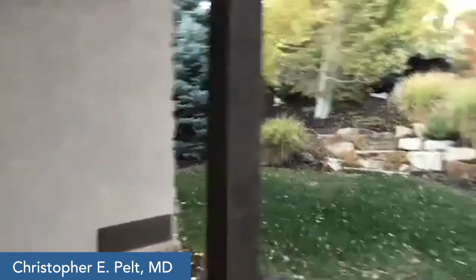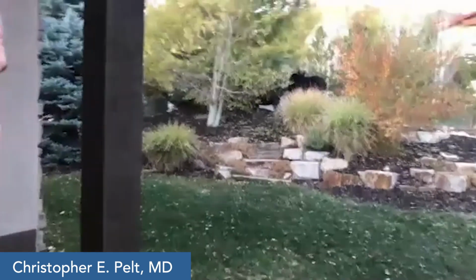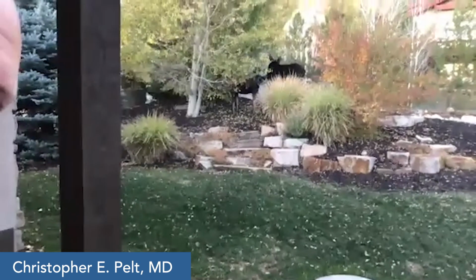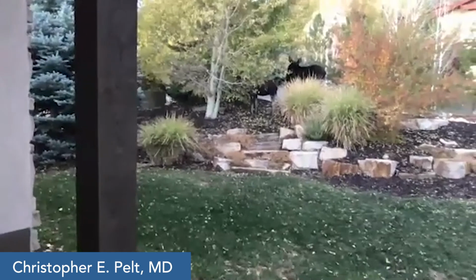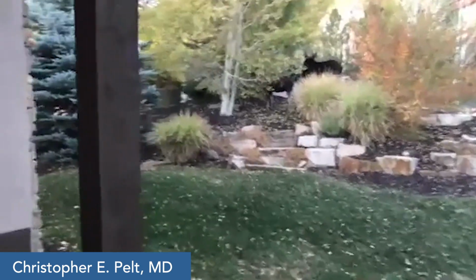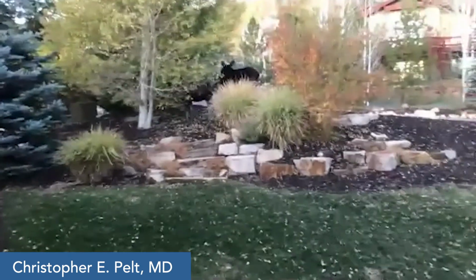I'm going to walk out to my front yard right now because we have some visitors that are worth seeing. This is probably the most dangerous combination of animals that we can find in North America. But that's a mama moose and her calf literally standing in my front yard. Oh, shit. Eating the leaves off of my aspen trees. So that's how we do it in Park City.